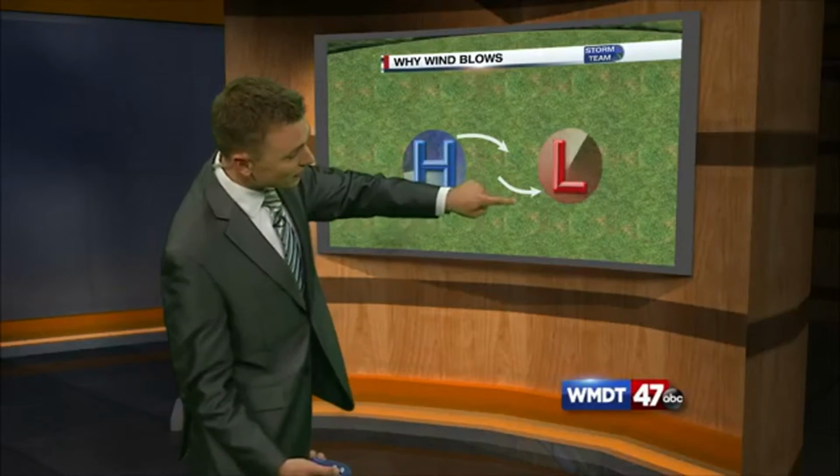Now, it would travel in a straight line if we were a flat Earth and weren't spinning, but because we spin, we've got the Coriolis force. That means the winds are going to turn as they move. For a low-pressure system in the northern hemisphere, it spins in a counterclockwise motion, but for the southern hemisphere, that'd be the exact opposite, spinning in a clockwise motion.